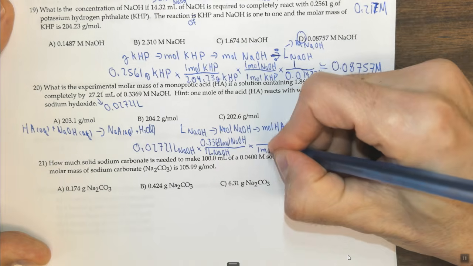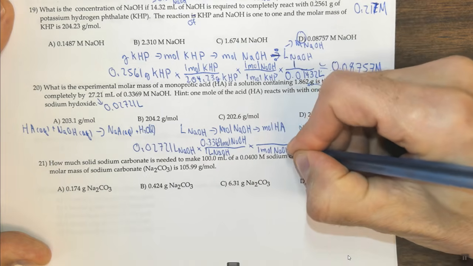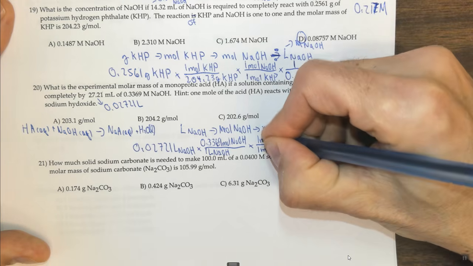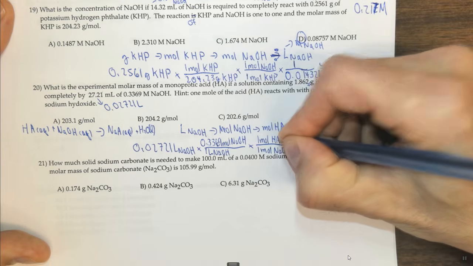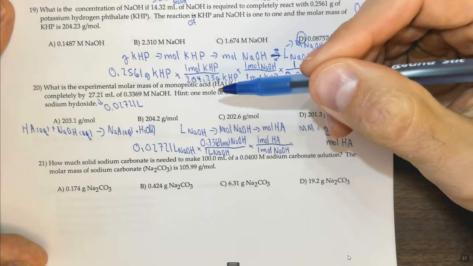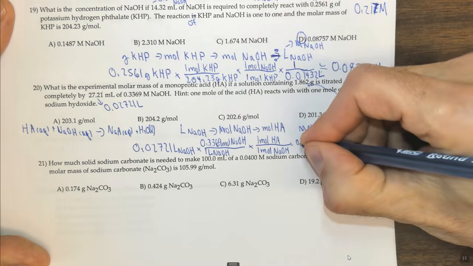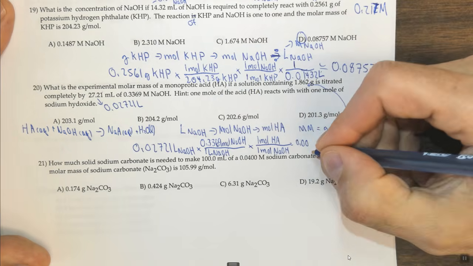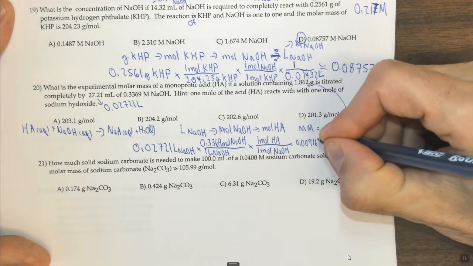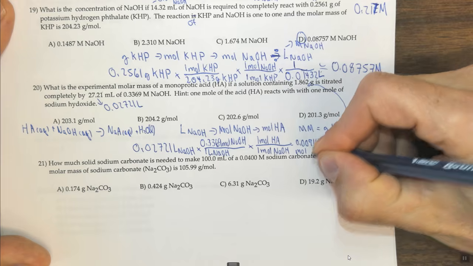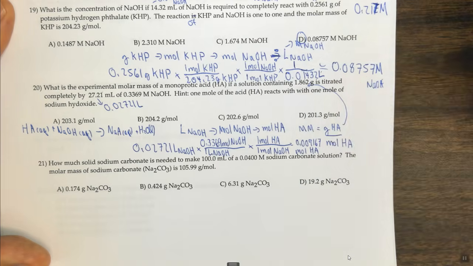So to cancel out NaOH, I put 1 mole of NaOH on the bottom and 1 mole of HA on the top. When you do this math, you find that this is 0.009167 moles of HA.